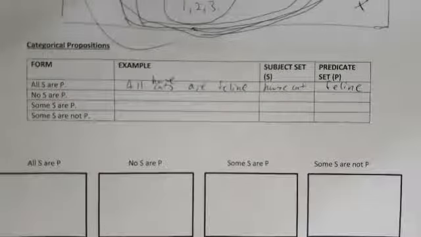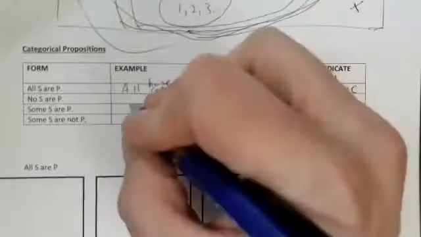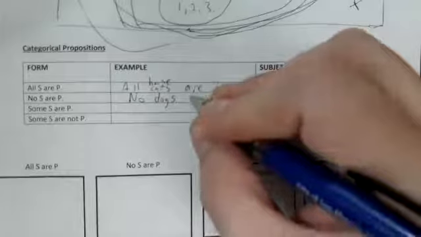So the subject would be what? Cats. Okay. No S are P: dogs are feline. Dogs are feline.